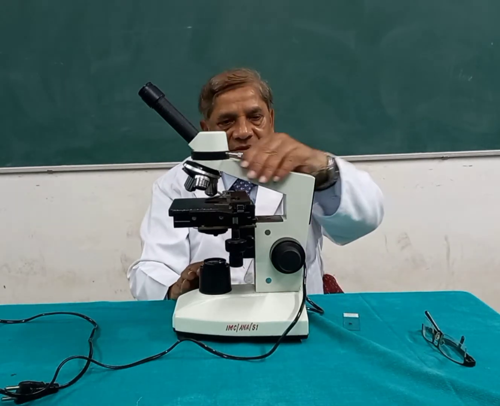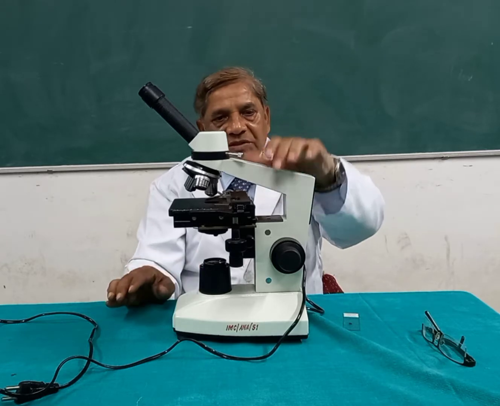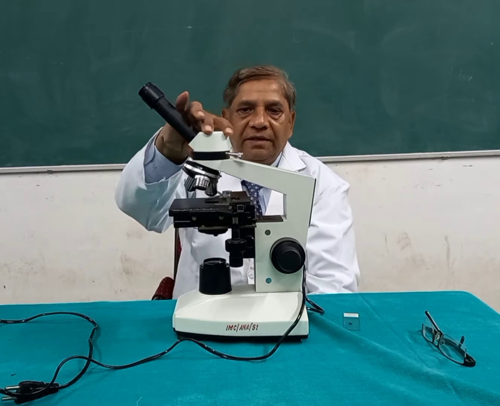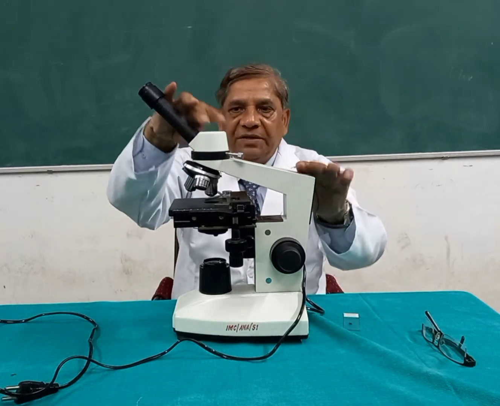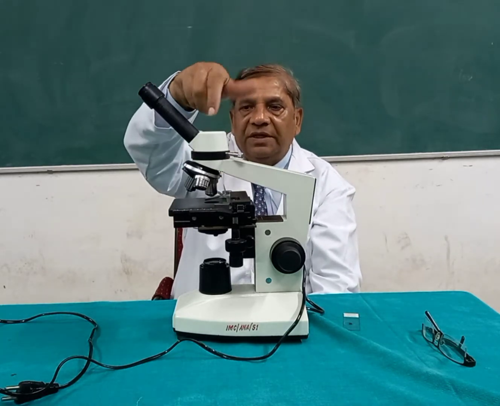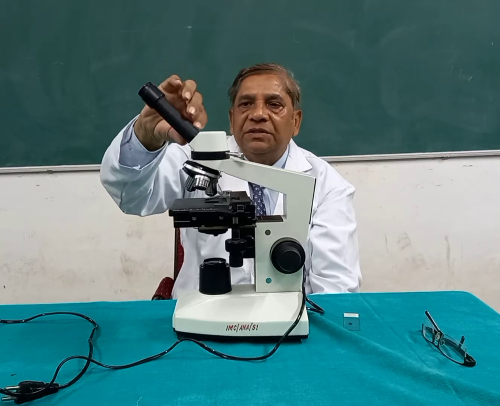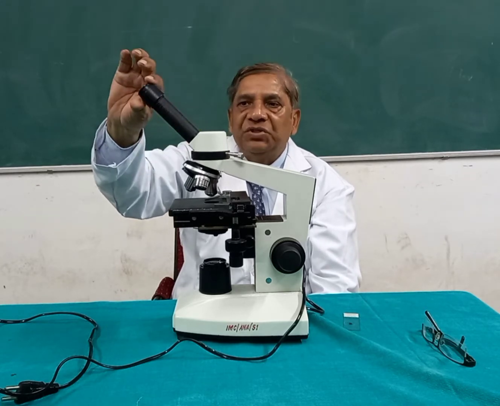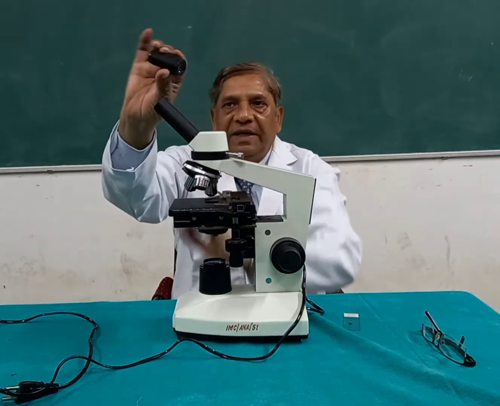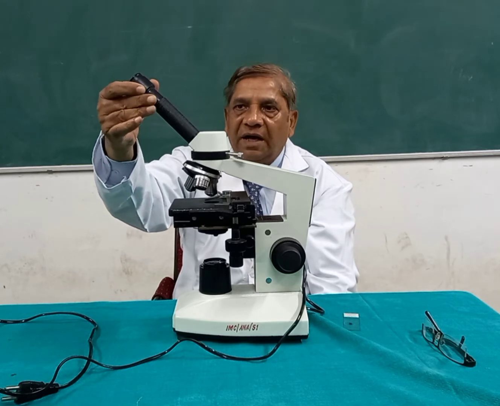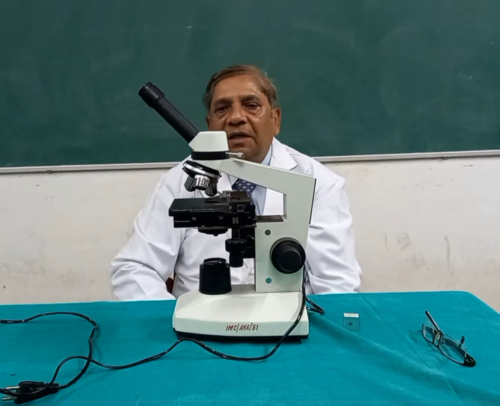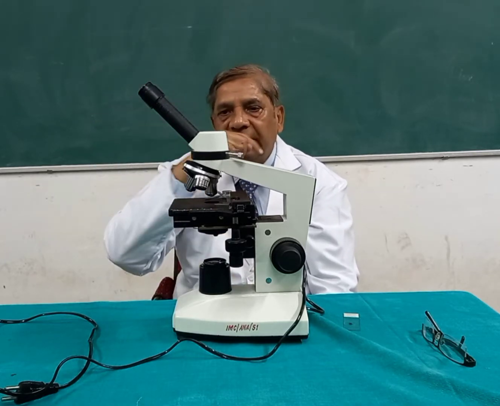Now, the structure which is attached to the base is called the arm or the handle of the microscope. One end of this handle or arm has the head piece attached to it, and this head piece you can also rotate. Onto this there is the attachment of the eyepiece tube. On one end of this eyepiece tube there is a lens fitted, and this lens is called the eyepiece or the ocular lens, where through the eye we see the image.